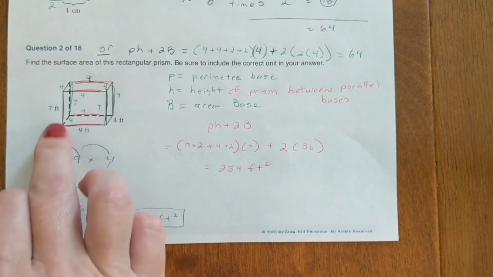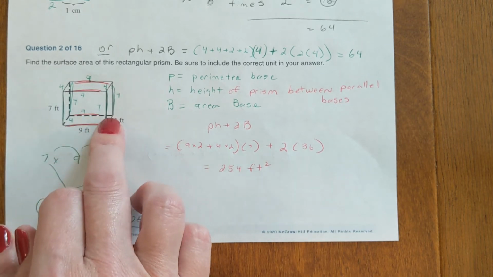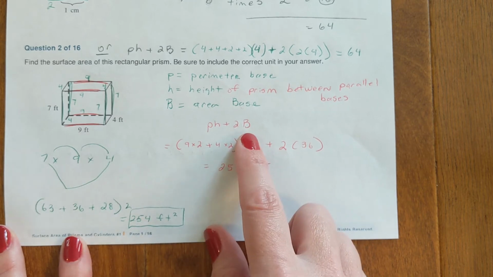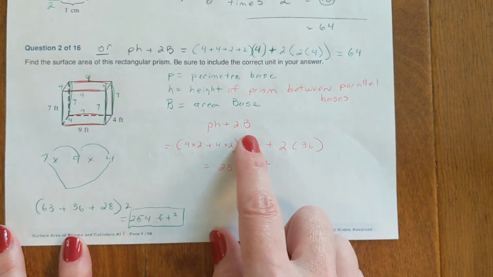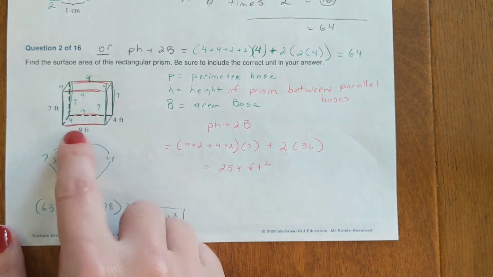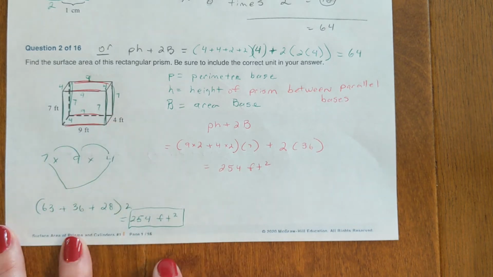And so between the top and the bottom rectangle, the height between them is 7. And then again, capital B stands for the area of the base. And the area of the base here is 9 times 4, or 36, which also adds up to the 254. And again, if you wanted to, you could break it down to all 6 sides like we did up above and just add all 6 sides individually.